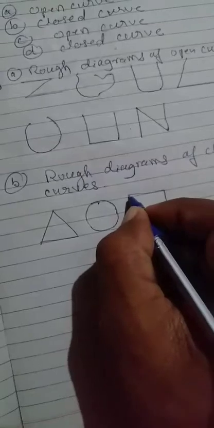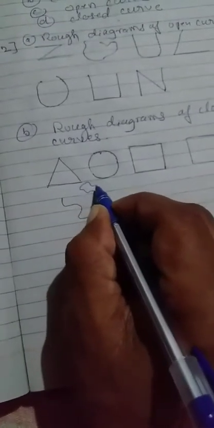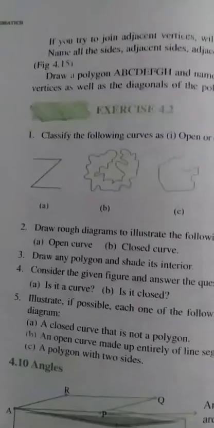This is also the closed curve. This is the rectangle. This is also the closed curve. All these are the rough diagrams of closed curves.